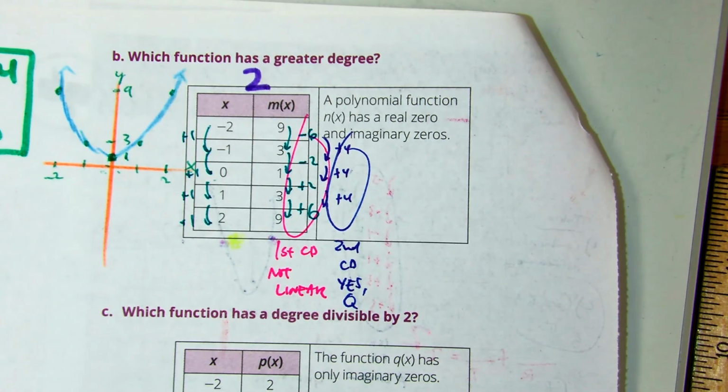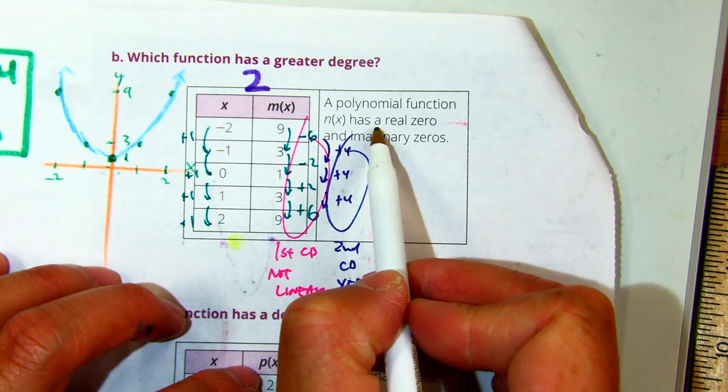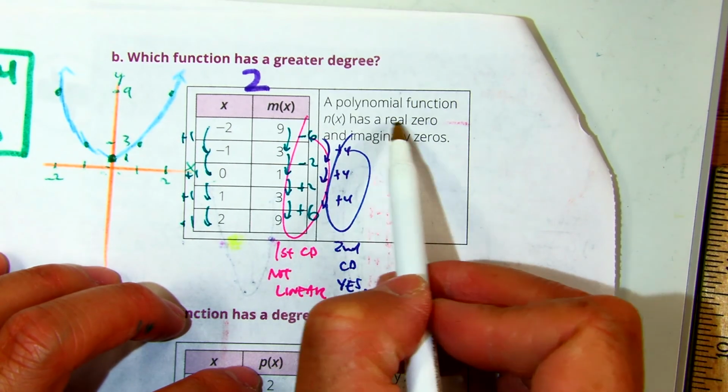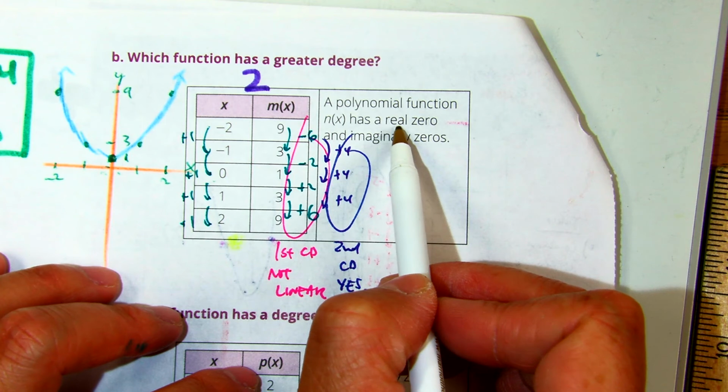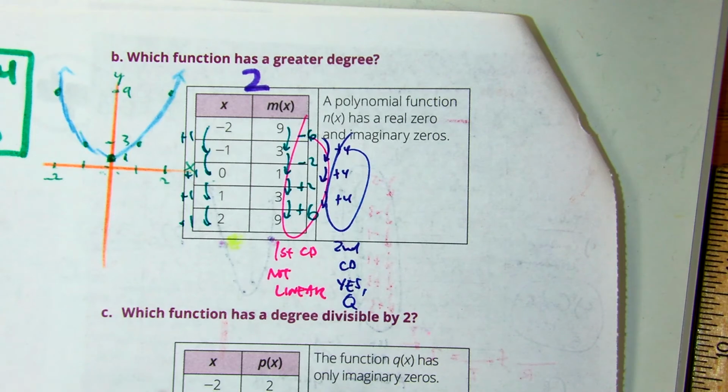Okay, next one's a little bit tricky. Let's try it. A polynomial function n of x has a real 0. A real means how many reals? 1. So let's just use that equation. I should have done that for the last problem.